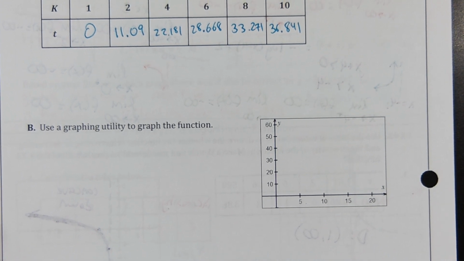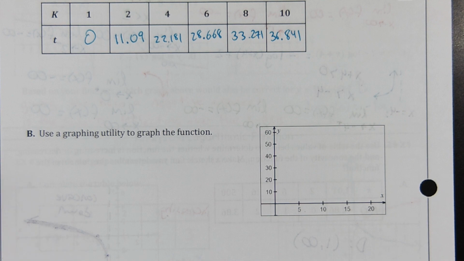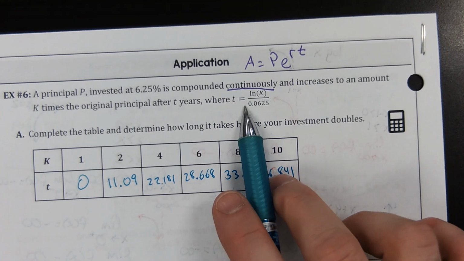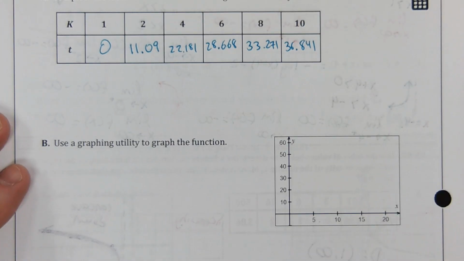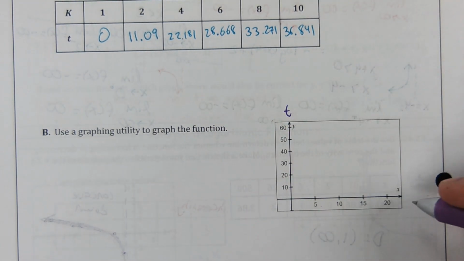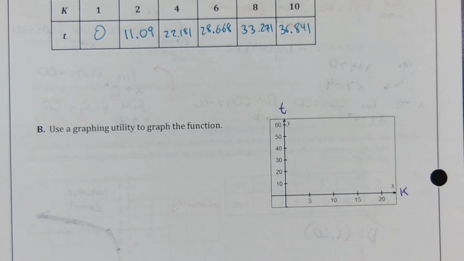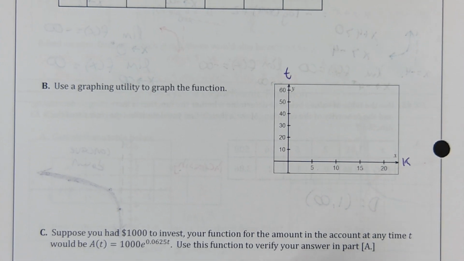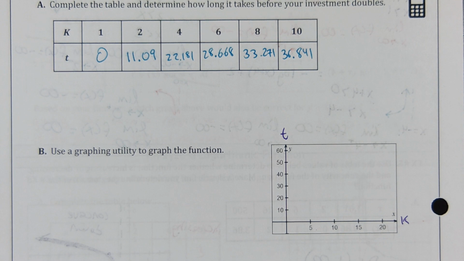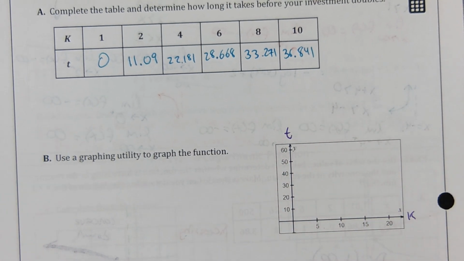It says use a graphing utility to graph this function. What that means is my outputs are t from the table and my inputs are k. It says x, and the reason is that your graphing calculator is always going to show you x and y. But our interpretation is that the x's were k values and the y values were time. And it says to graph that, and we're going to use the window that they showed us.